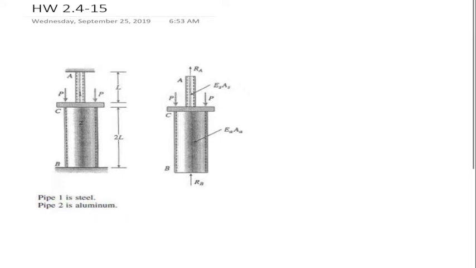As we can see, this is the plot where we can see one bar and two forces P that are gonna be pressing this plate in between two pipes. The pipe 1 that is on the top, the thinnest one, would be steel, and the pipe 2 that is in the bottom from C to B would be aluminum.